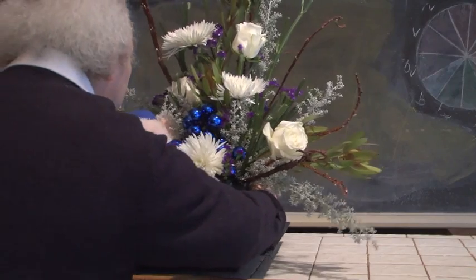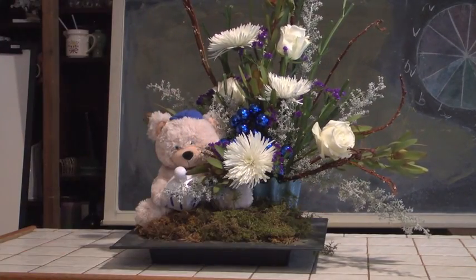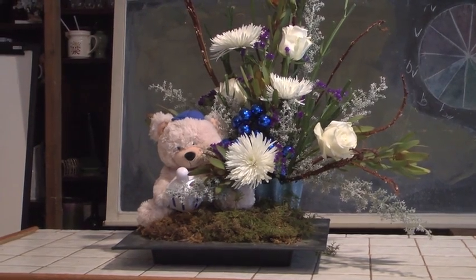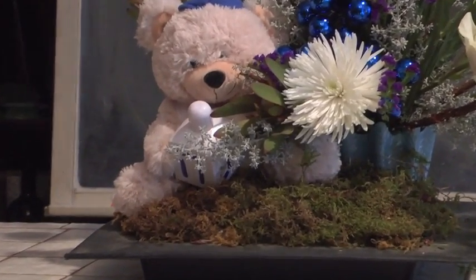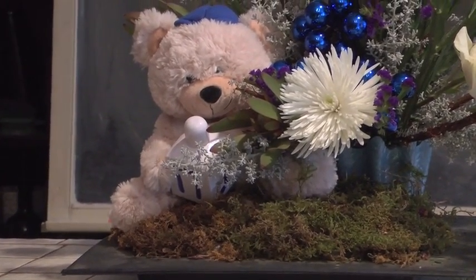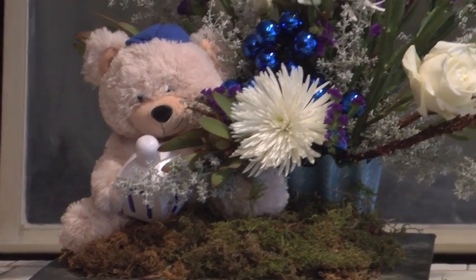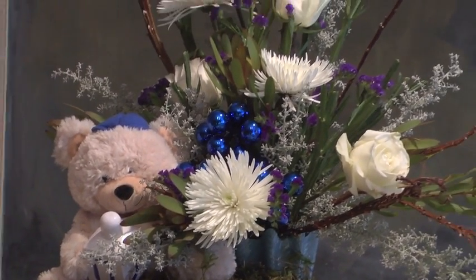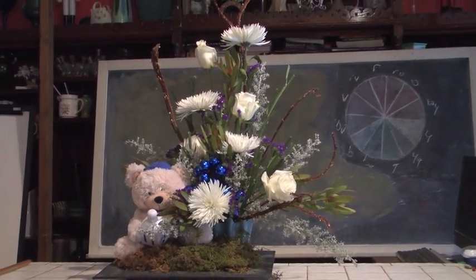We have a very, very neat design here, and again, exemplifying the holiday season. What we have here is a unit design. If you look at it very, very carefully, we have our little bear friend who is playing with his dreidel, which is the little top that the kids and the young at heart love to play on this holiday. And then we have an amazing vase arrangement using all kinds of things.